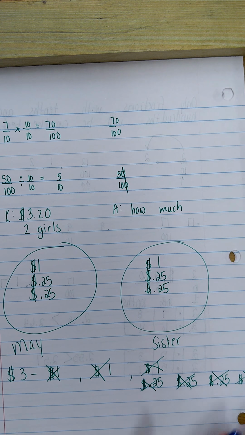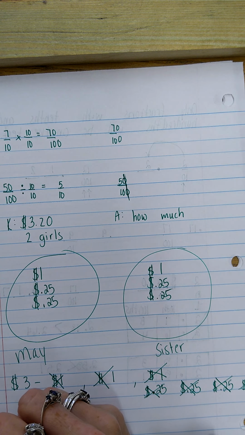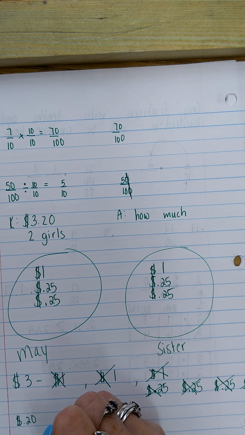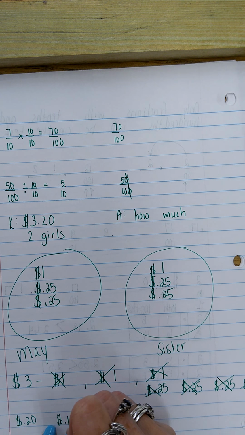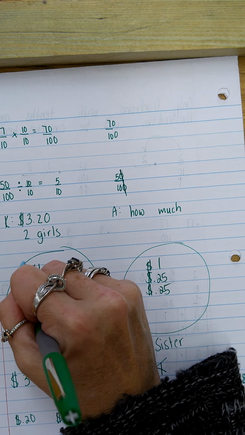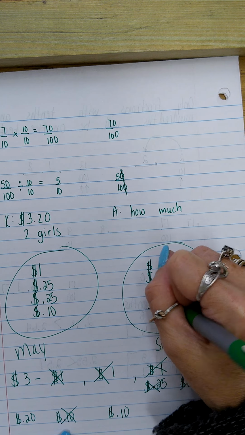So now I've sorted my dollar bills. Those are done. Now I need to go into my change, which was 0.20, 20 cents, and 20 cents is equal to 2 dimes. So I could put 1 dime here, 1 dime here, and I've now sorted my money.